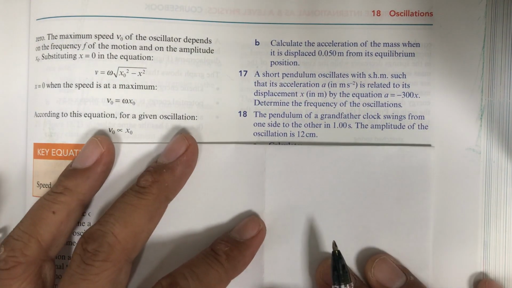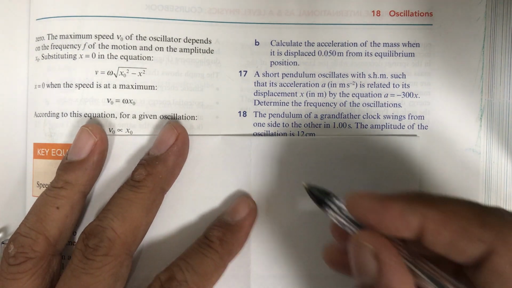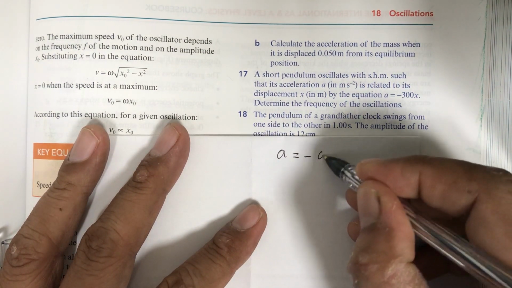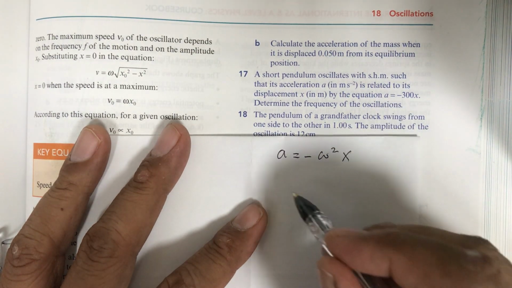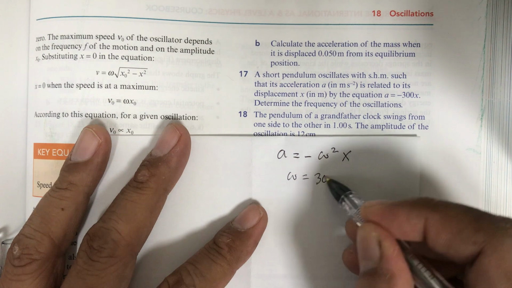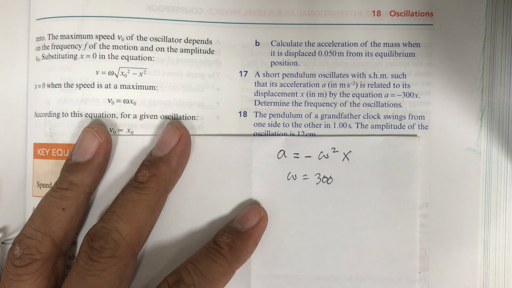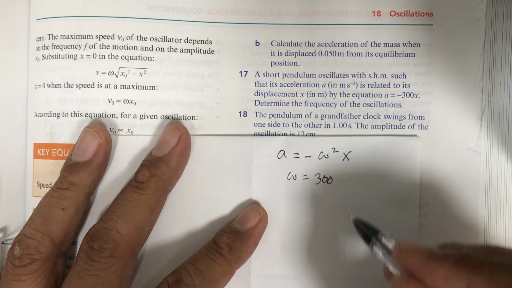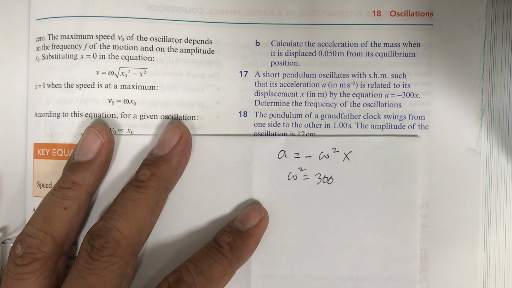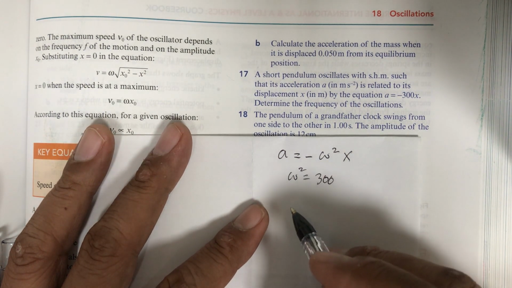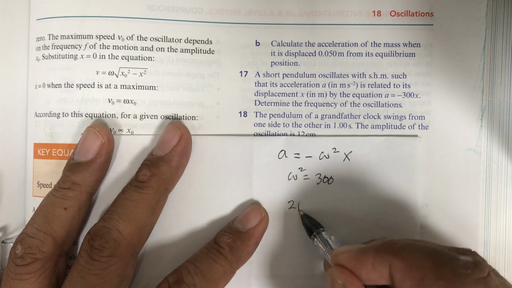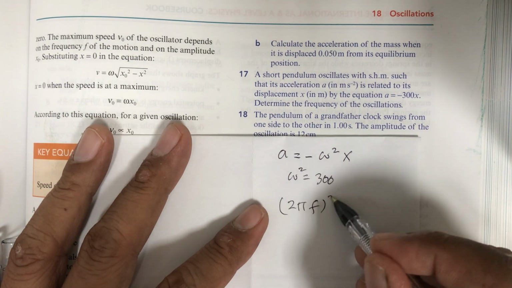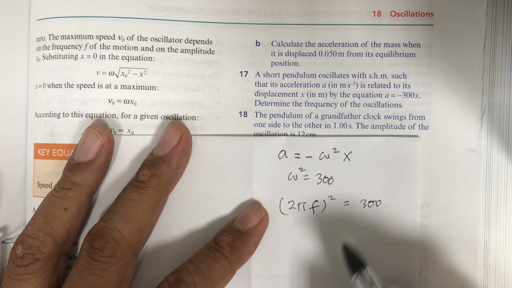Okay, you know that acceleration is negative omega squared x. So from this, we can say omega squared is 300, because of negative 300x. Since we need to determine the frequency, omega is 2 pi f, squared, equals 300.